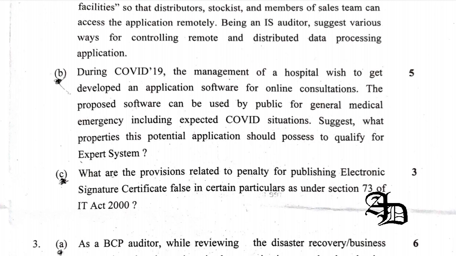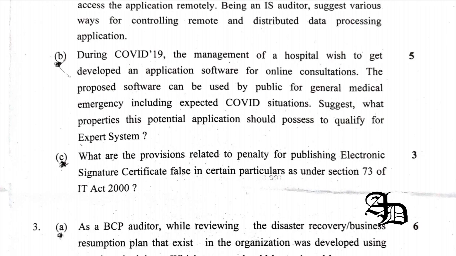Second, B was related to suggesting what properties a potential application should possess to qualify as an expert system. Here availability, complexity, domain and expertise of the efforts and structure should be written down.